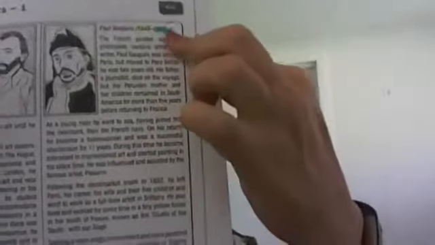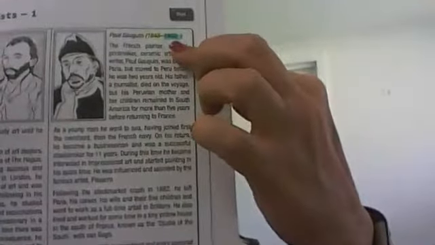So those two green bits are the information that has to go here. Where did Van Gogh die? In a French mental asylum in 1890. What about this guy, Paul Gauguin? So you can look over here. Now we found where when he died was that year there, wasn't it?